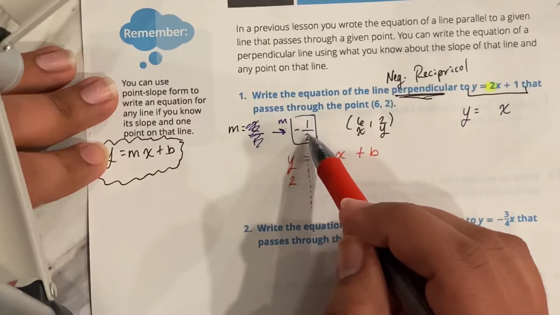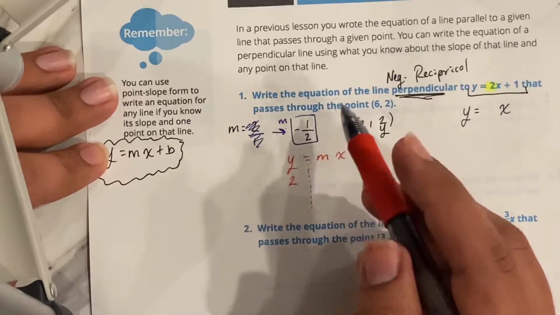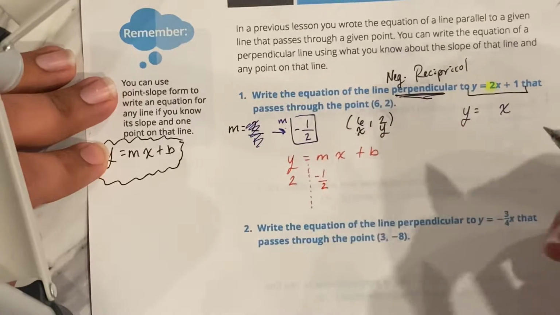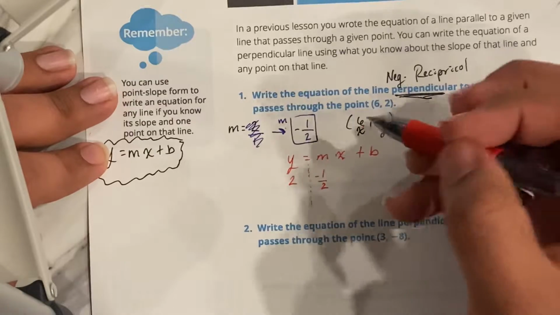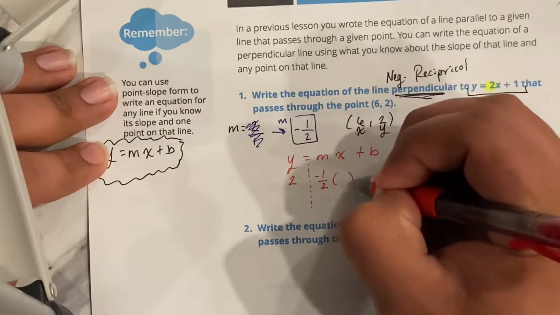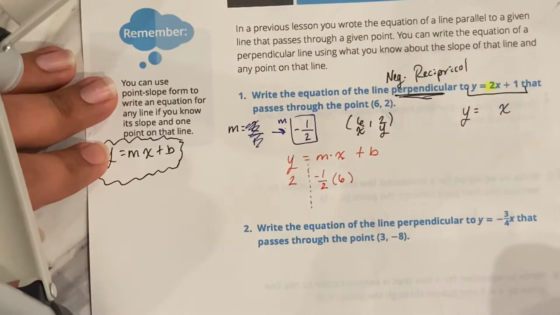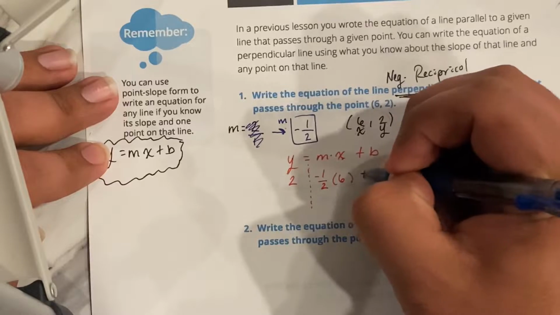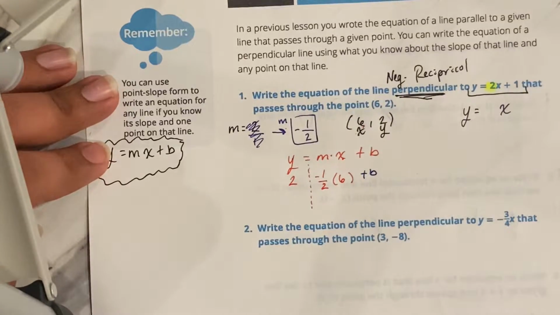There's my m right here. I get to use this guy, not this guy, because I want the new perpendicular slope. Negative 1 over 2. And I replace x with 6 because that's what's given. I put this in parentheses because these guys are married right now, and we're about to fix them in just a second. As we can see, b is the only one that wasn't invited to the party, so we're going to get him inside in just a second.